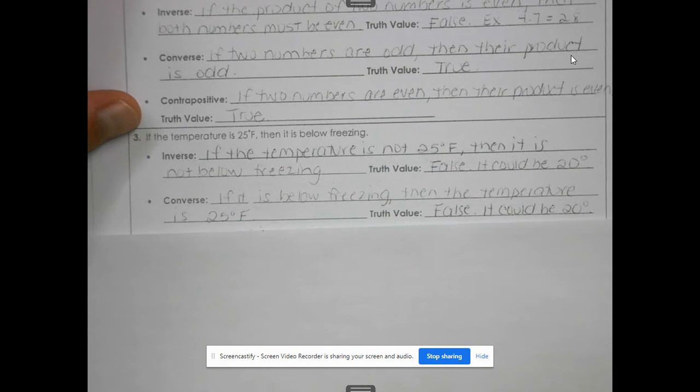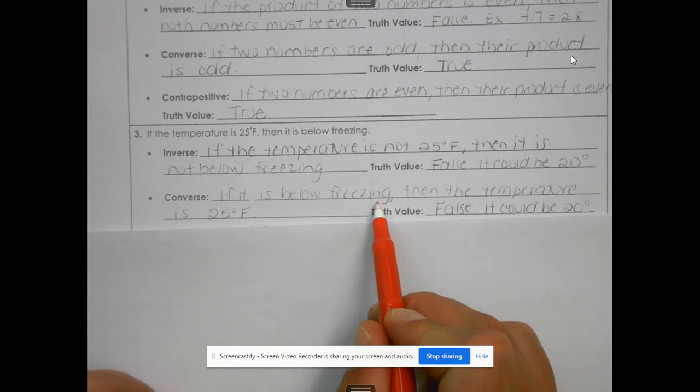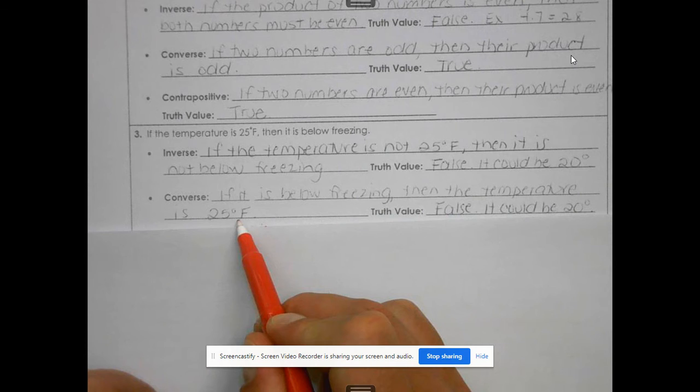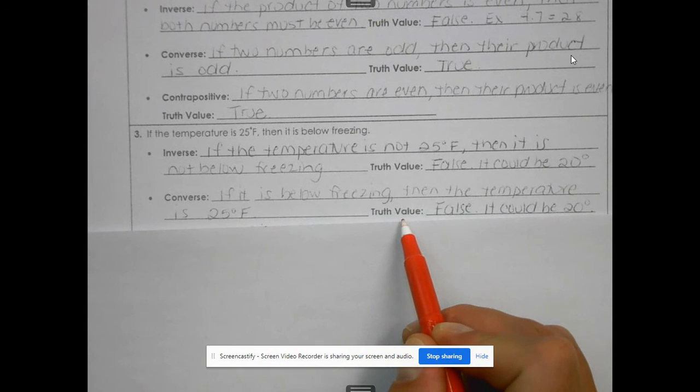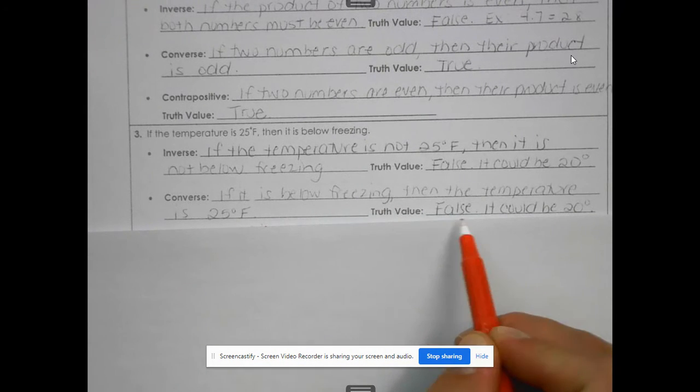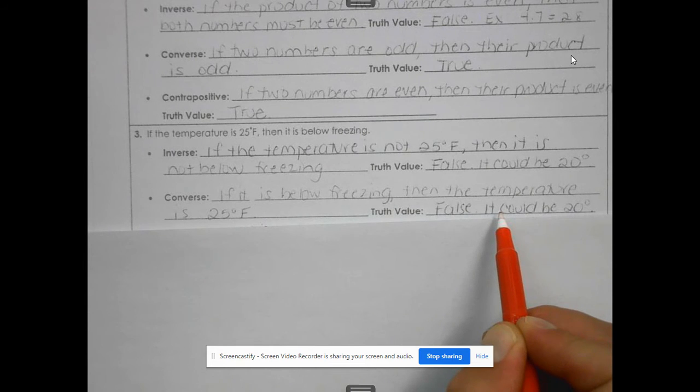Converse, flip it. If it is below freezing, then the temperature is 25 degrees. Well, false, right? The counterexample, it could be 20, it could be 21, it could be 22. It could be a lot if it's freezing, right?